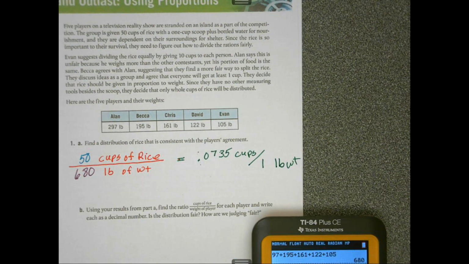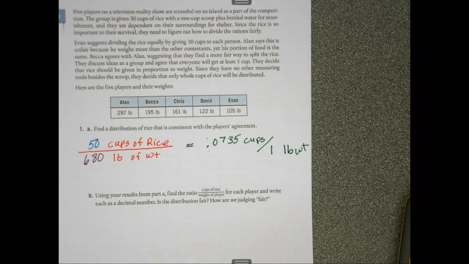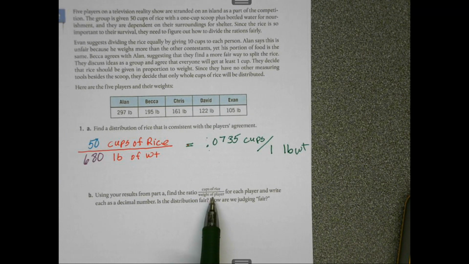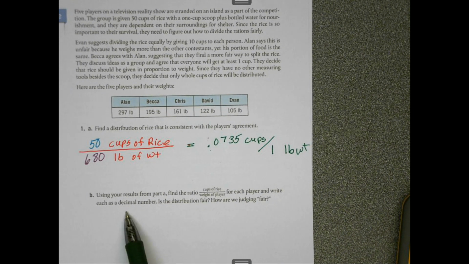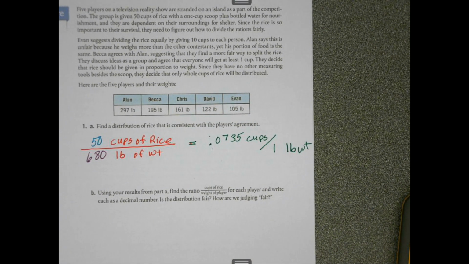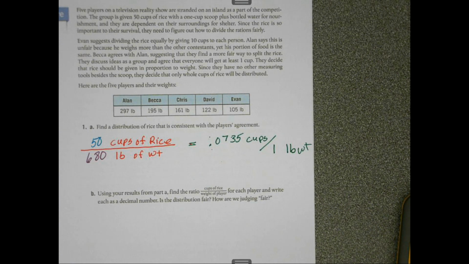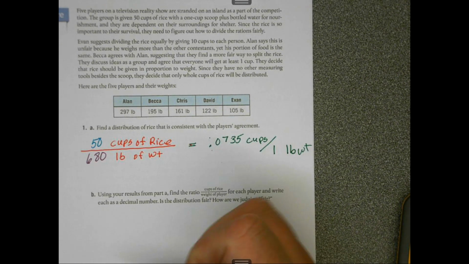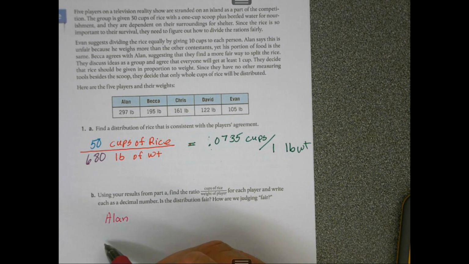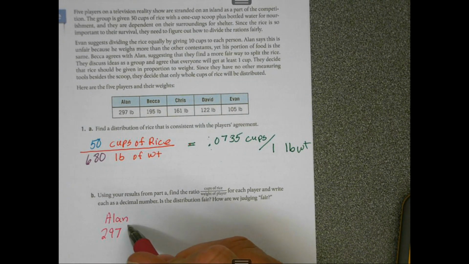For each person, using results from part A, find the ratio of cups of rice per weight of player. For each player, write down as a decimal number, which I did. Is the distribution fair? Well, let's just do one example here. So let's do an example with Alan. Alan is 297 pounds, and I'm going to multiply that by 0.0735.